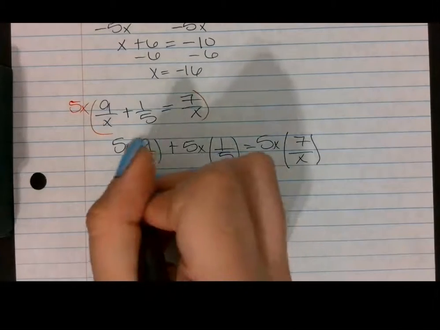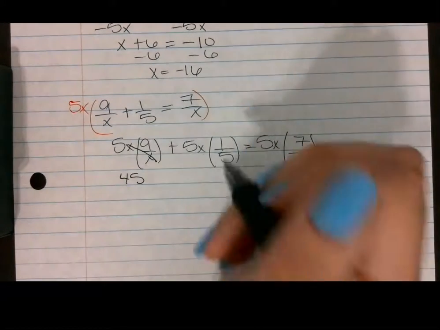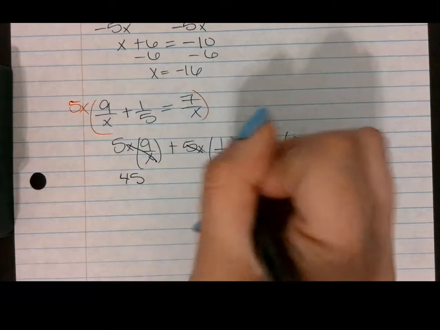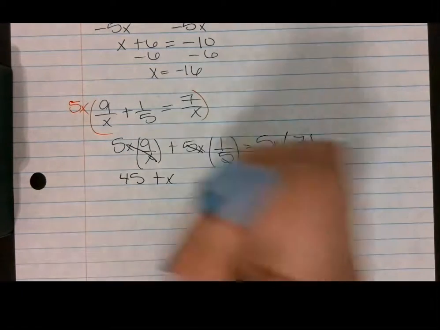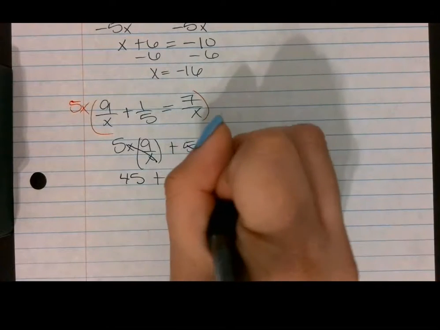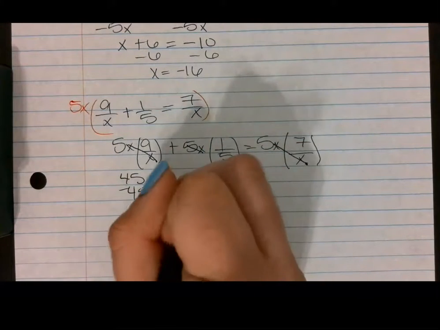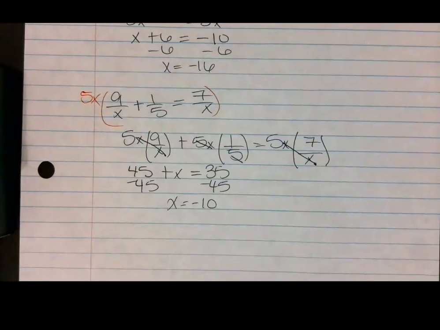Okay. Over here I can cancel out the x's and then I'm left with 9 times 5, which is 45. Over here I can cancel out the 5's and I have x times 1, which is x. On my right side I can cancel out the x's and I have 5 times 7, which is 35. Then I subtract 45 on both sides, and I get x equals negative 10.